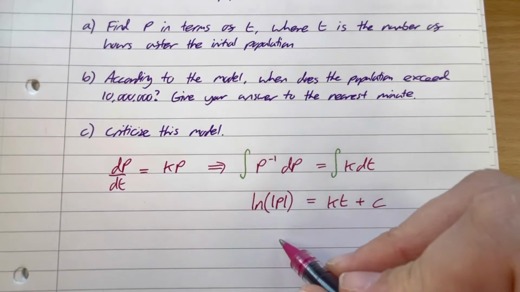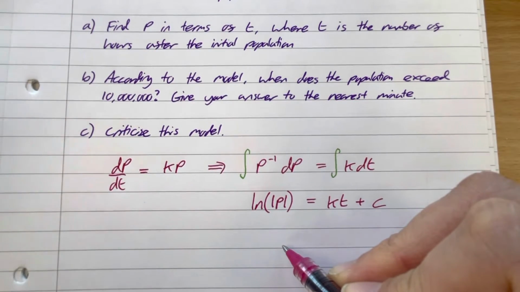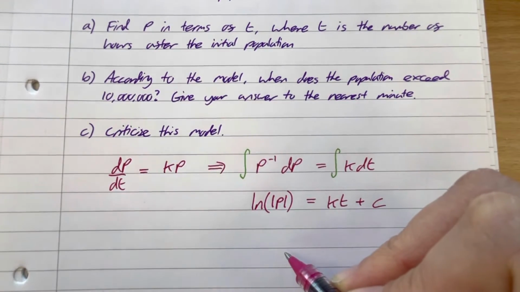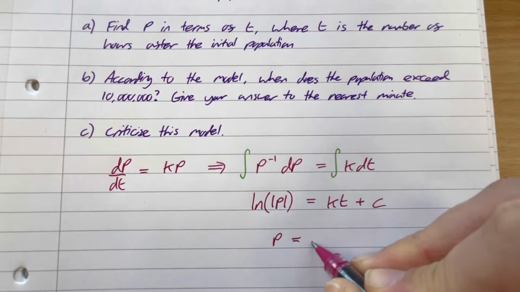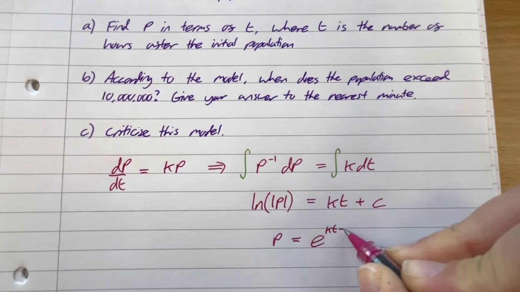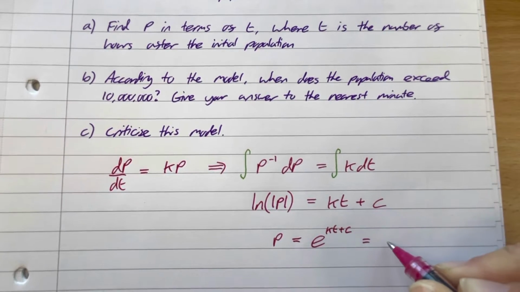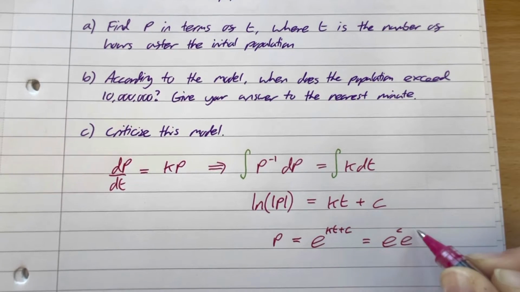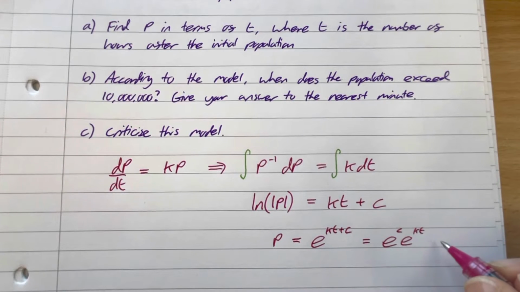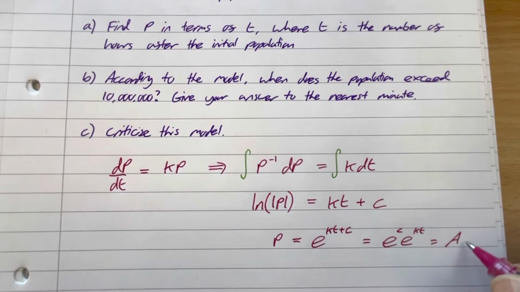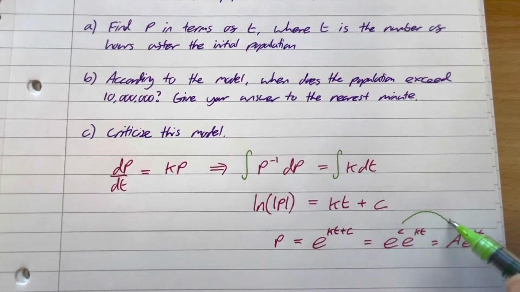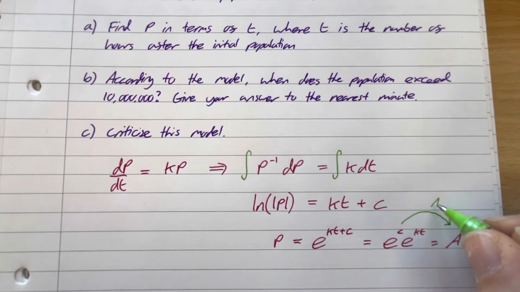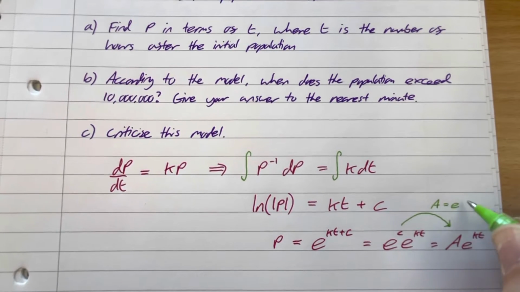It's good to make P the subject. Okay, P varies as t varies, so P is the dependent variable and t is the independent variable. So I make P the subject by raising both sides as a power of e. So I can write that as e to the c times e to the kt, and then I'm going to write that as A e to the kt. And it's quite okay to redefine your arbitrary constant as long as you state what you've done. So A in this case is e to the c.